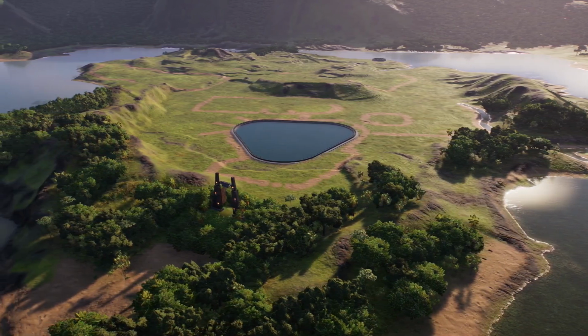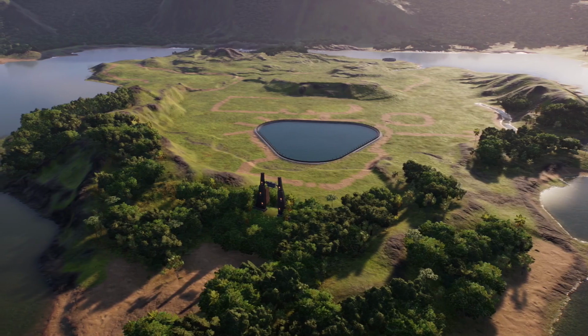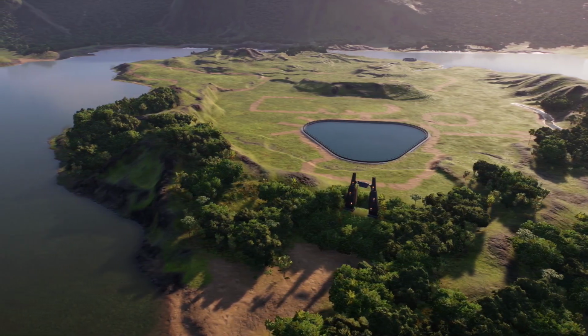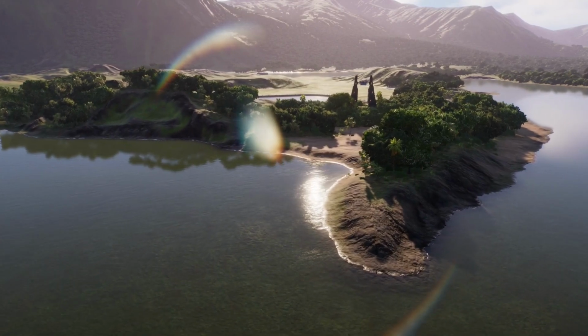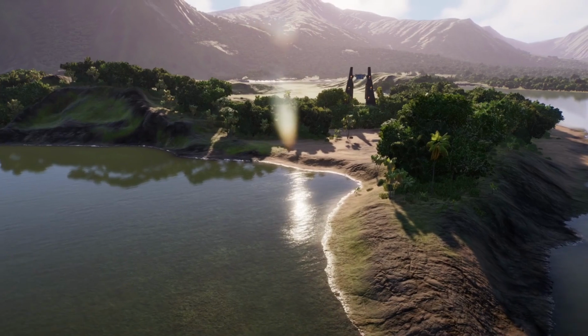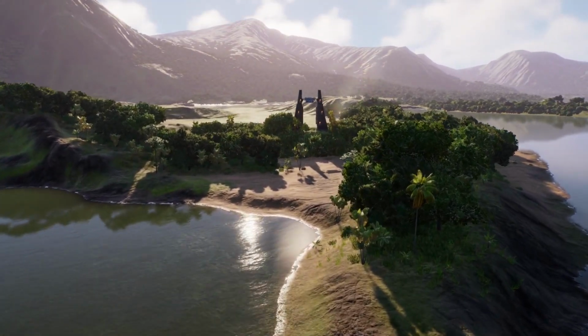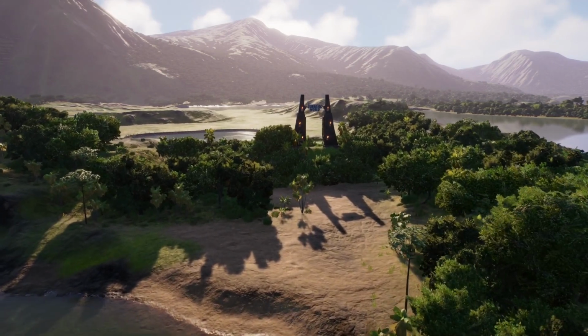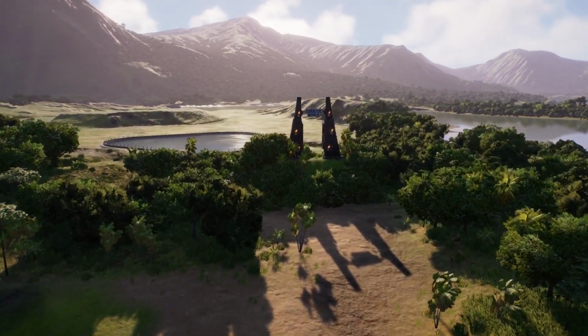This will be a short project to bridge the time to the next DLC, and I'm so excited to see what it is. Is it a flying reptile or a herbivore prey pack? I don't know, but I think we'll know more in the next few weeks.